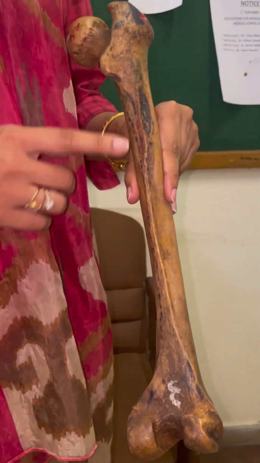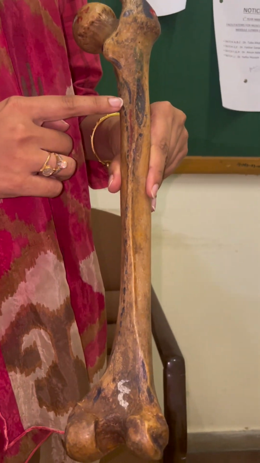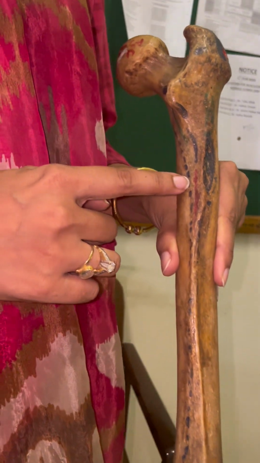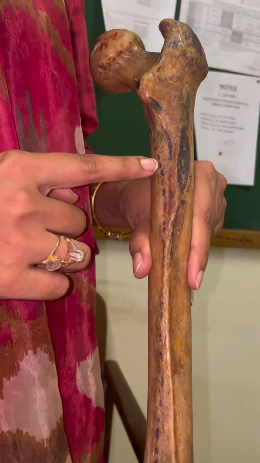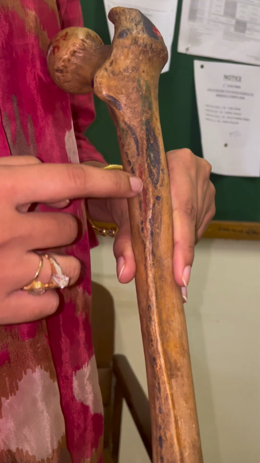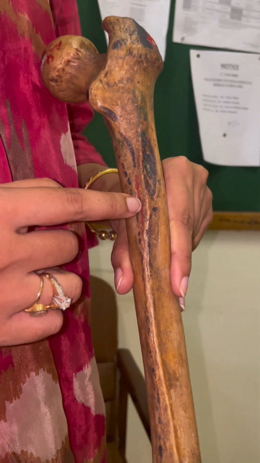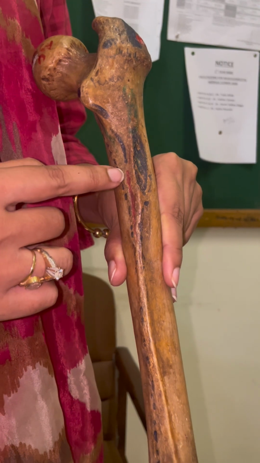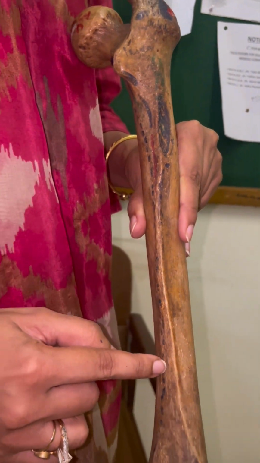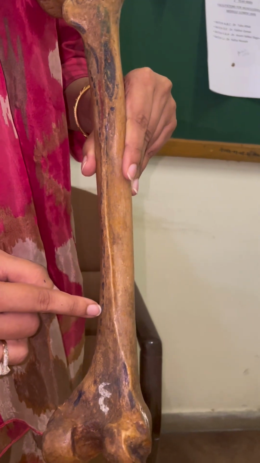Now coming to the posterior side of the shaft of femur, lateral to the attachment of the vastus medialis, we have attachment of adductor brevis muscle. Adductor brevis is located just below the pectineus muscle. So between adductor brevis and vastus medialis, we have attachment of the elongated adductor longus muscle that comes on the medial lip of linea aspera.